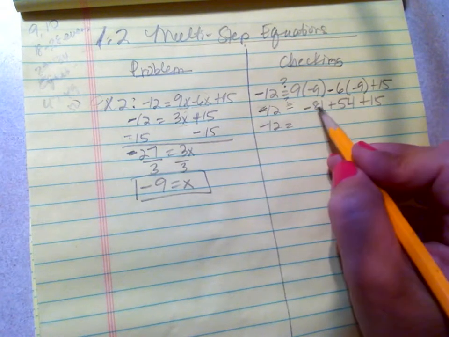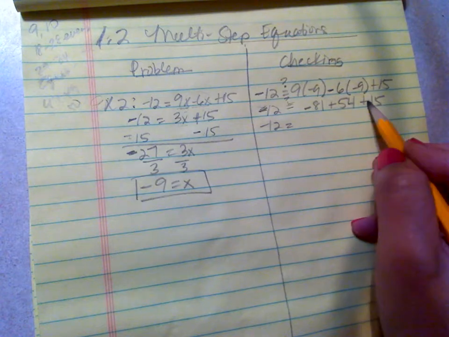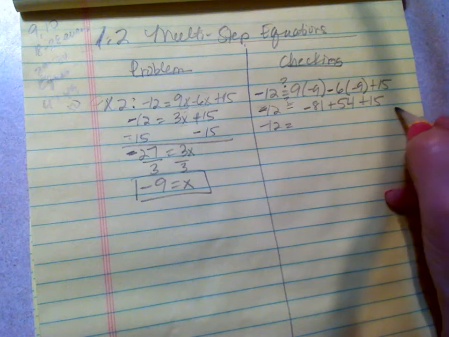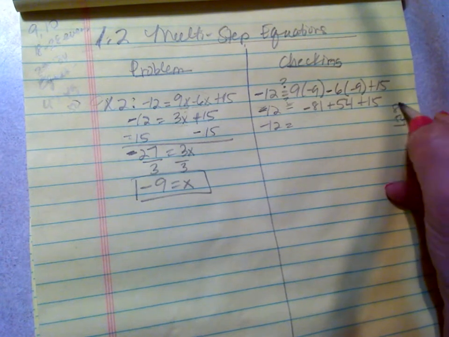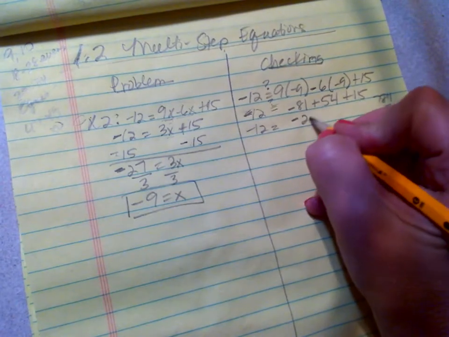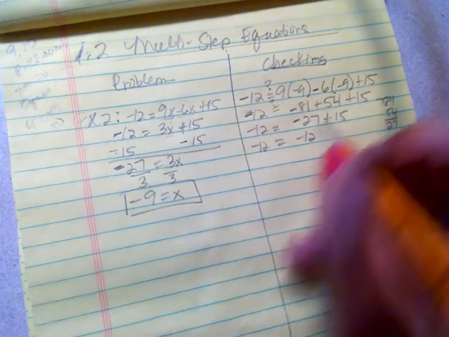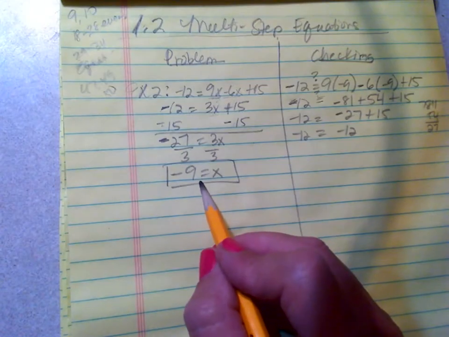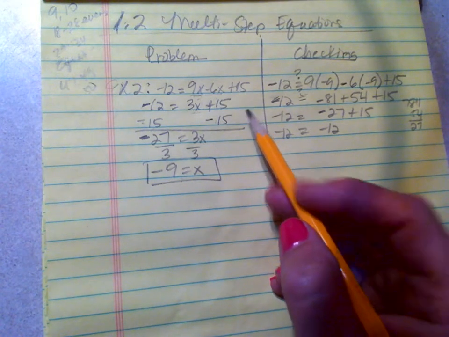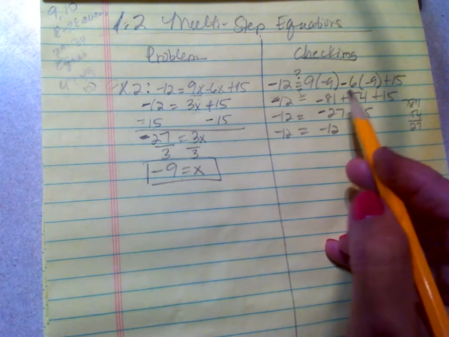So I'm still testing. So now we're just going to go left to right. These are both addition. Well, really, they're all addition, so it doesn't really matter. I could add these first and then take it from there. But you can do this. You can do negative 81 plus 54. That is 27. That's going to be a negative 27. Negative 27 plus 15. That does give us a negative 12. So that proves that negative 9 is the correct solution. This is why this unit sometimes takes a little bit longer. I didn't load you up on problems, but make sure you're diligent about how to check these properly.